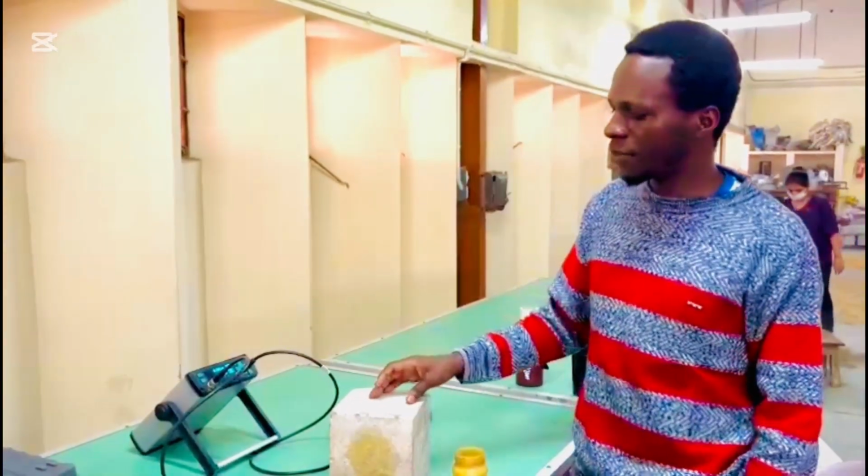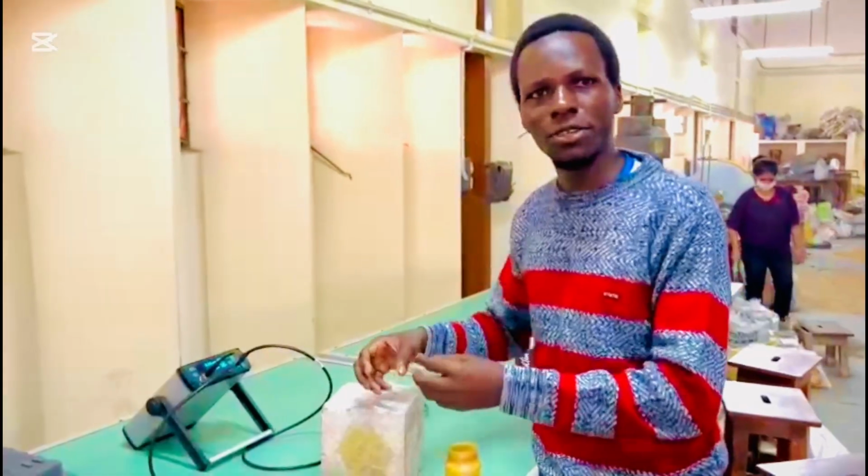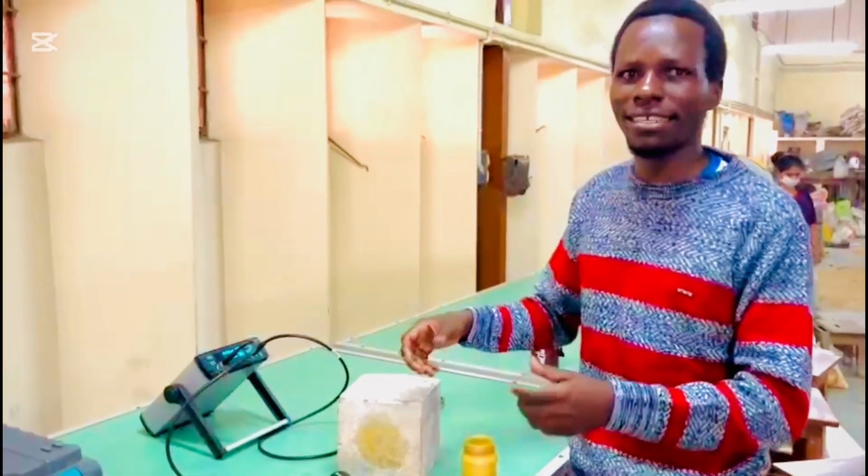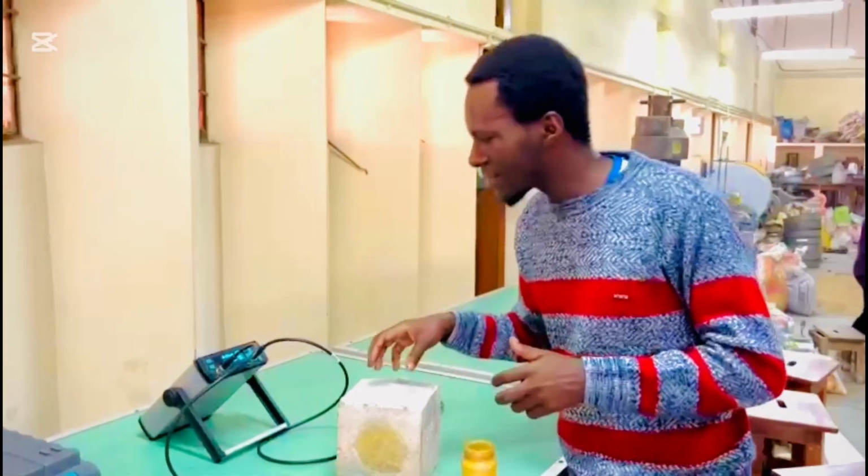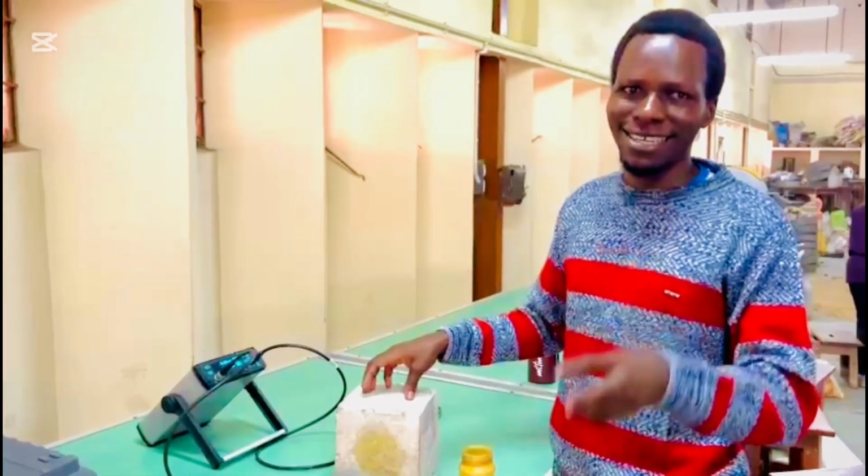That means it is a standard one. It is not a very dense concrete, but it's a normal one. So this is how we carry out this test in the lab.